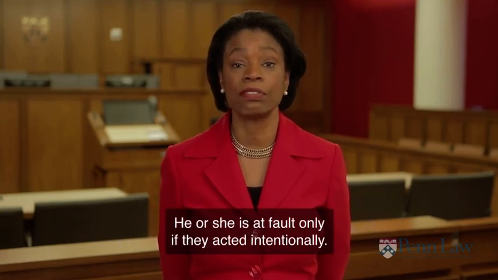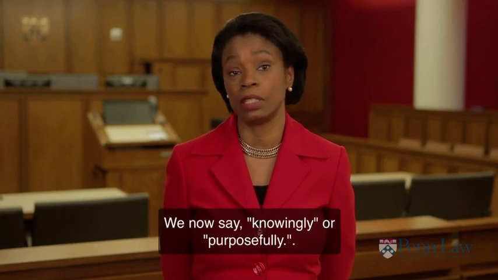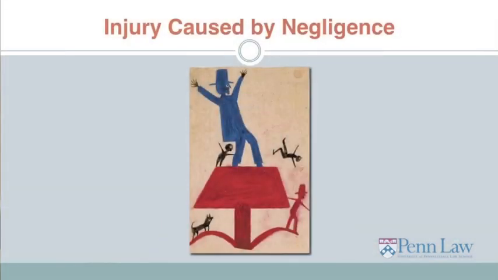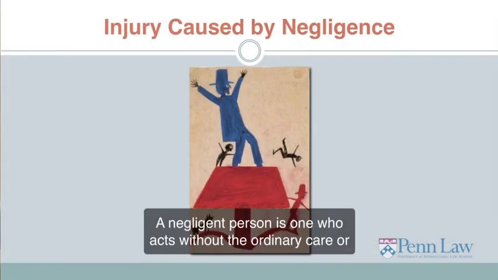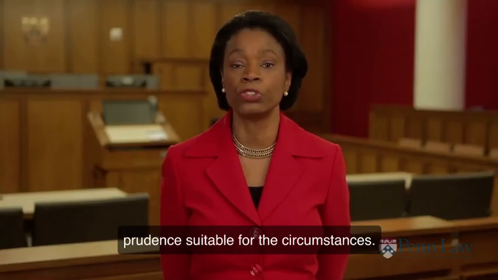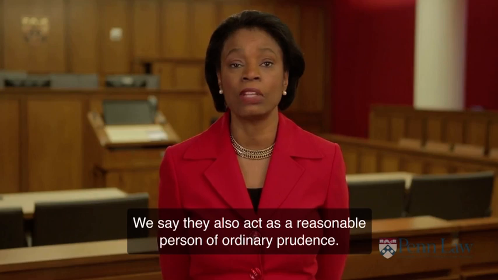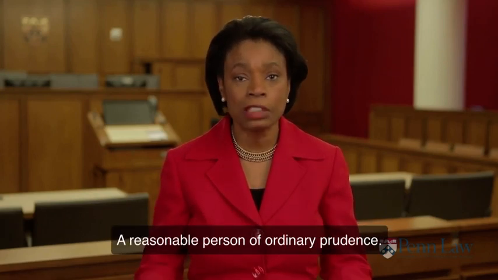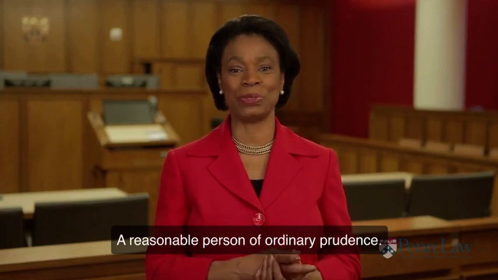He or she is at fault only if they acted intentionally, we now say knowingly or purposefully, or if they acted negligently. A negligent person is one who acts without the ordinary care or prudence suitable for the circumstances. We say fails to act as a reasonable person of ordinary prudence.